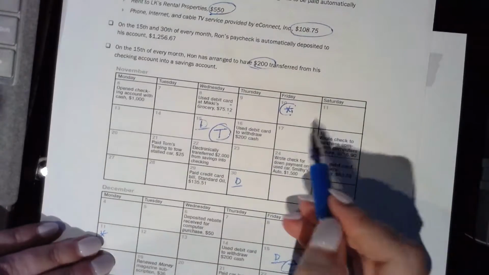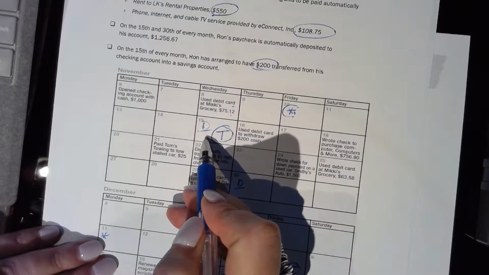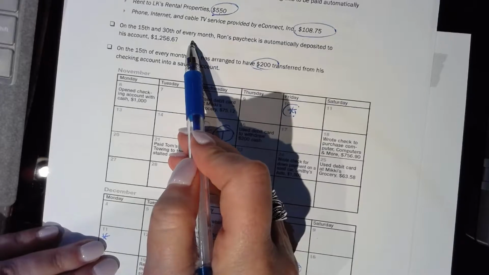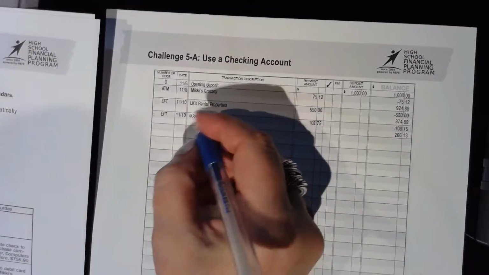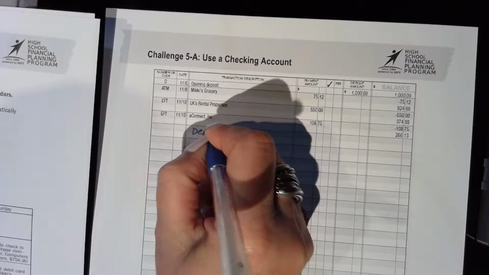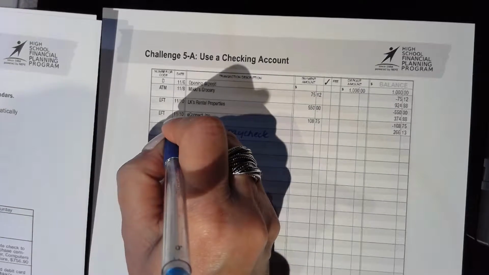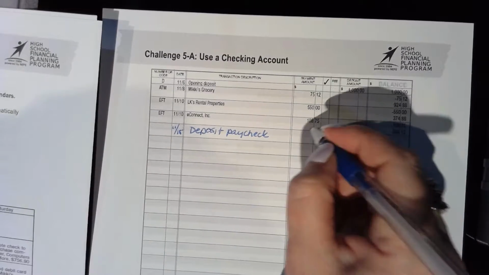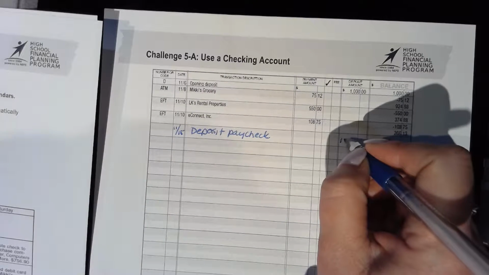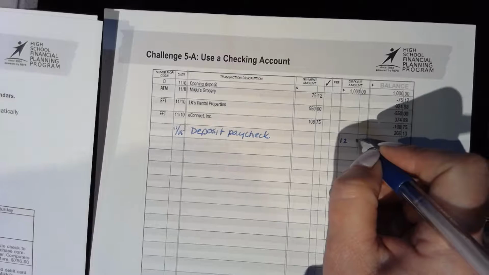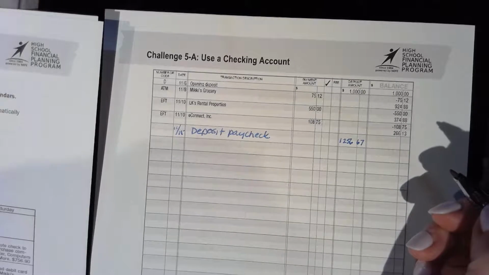Well, nothing happened here. On the 15th, he's got his paycheck deposited, and he transfers money to his savings account. So we're going to show that on the 15th, and his paycheck is $1,256.67.